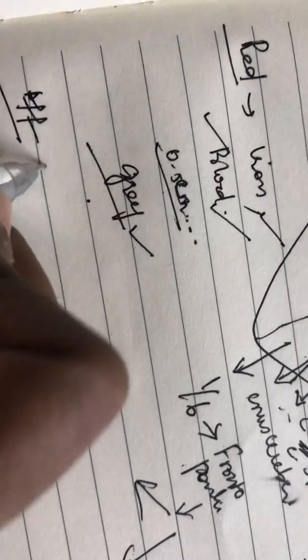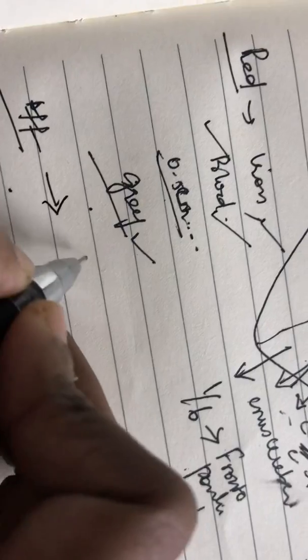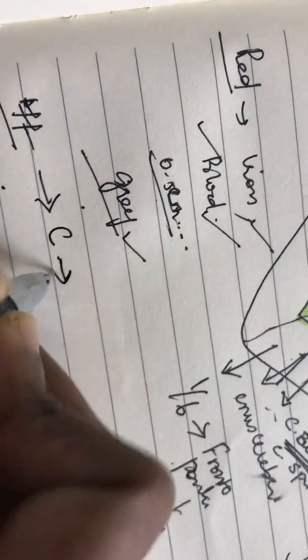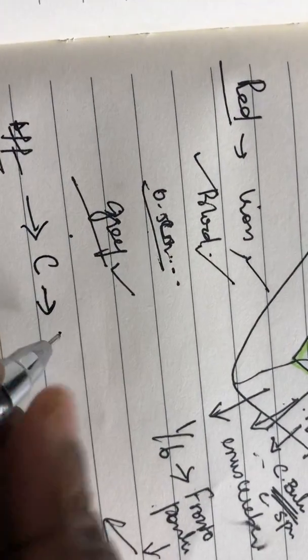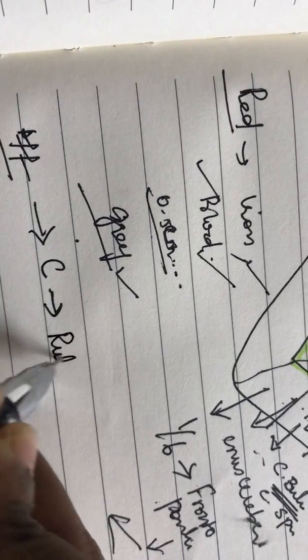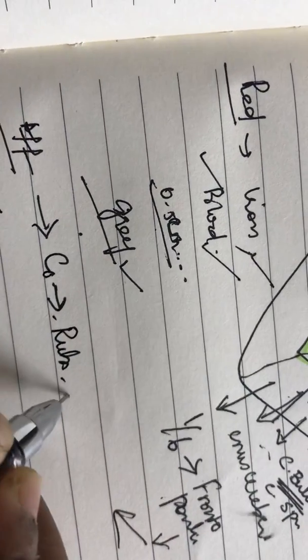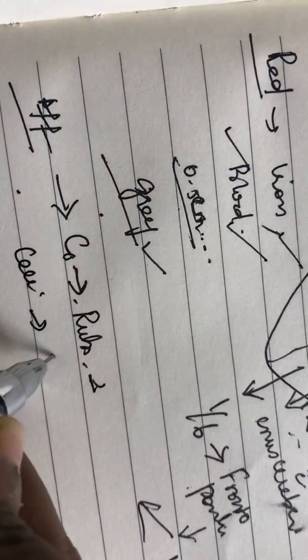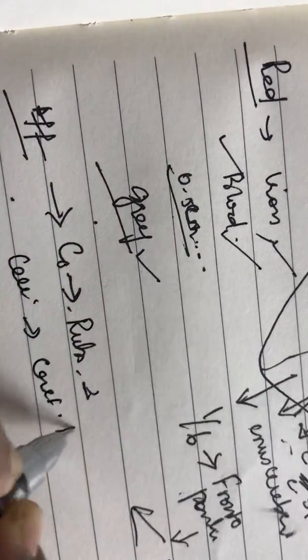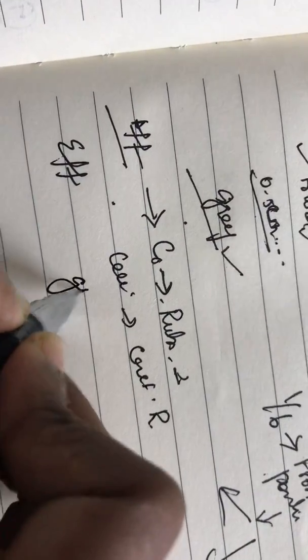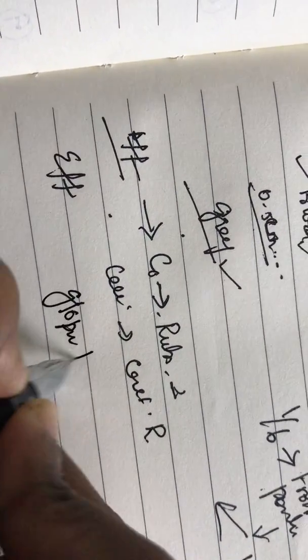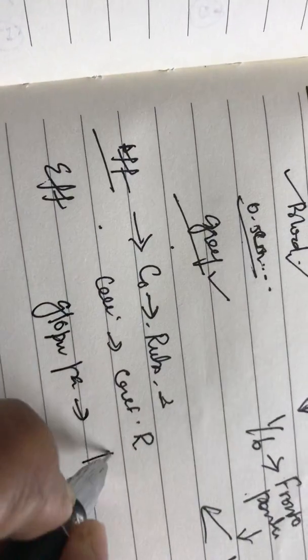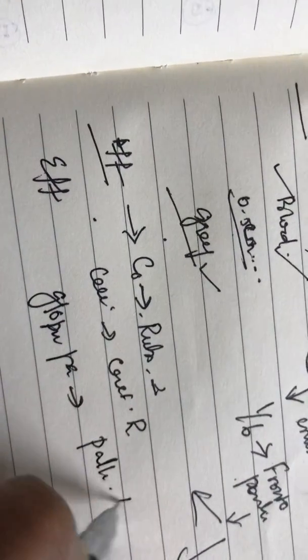So afferents means the fibers coming from elsewhere. So cortex to red nucleus. Red nucleus is otherwise called rubro. So cortex to rubro, the fibers are called corticorubral fibers, and cerebellum to rubro, those fibers are called cerebello-rubral fibers. And the third one is your pallidum, globus pallidus. So from there the fibers are coming, that's why it is called pallido-rubral.